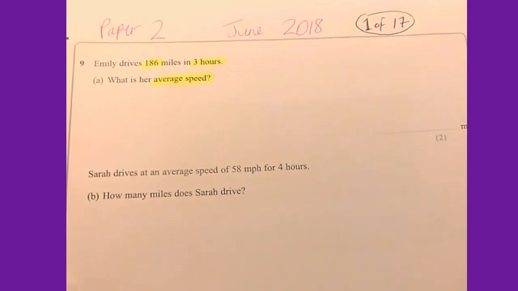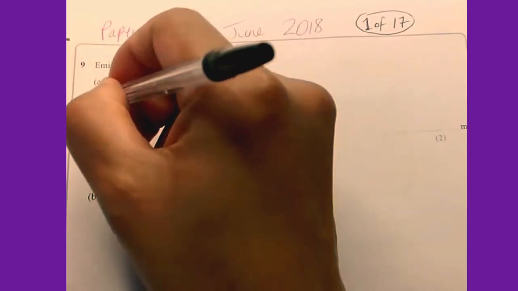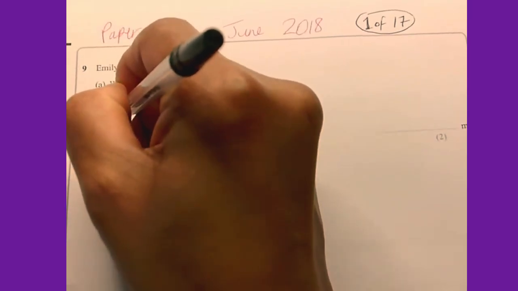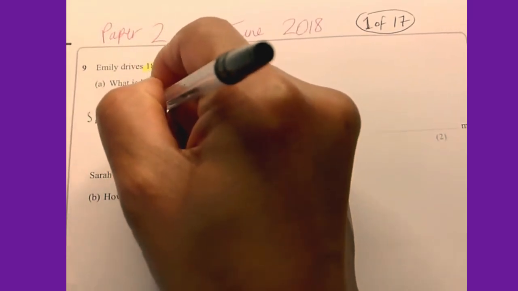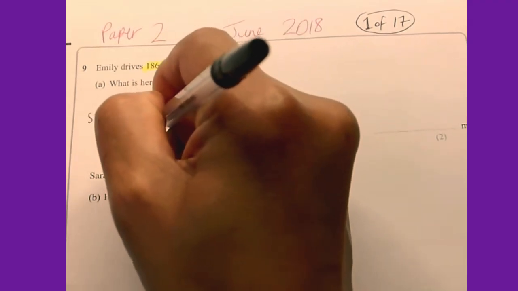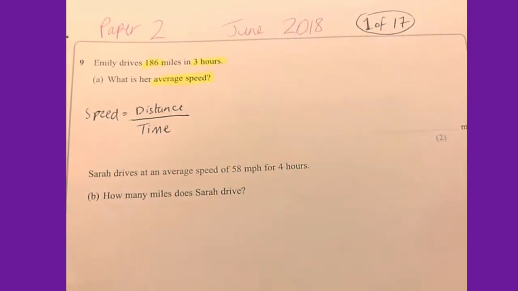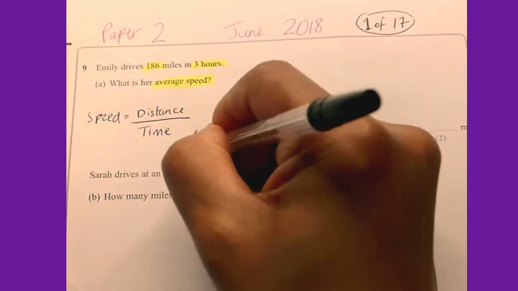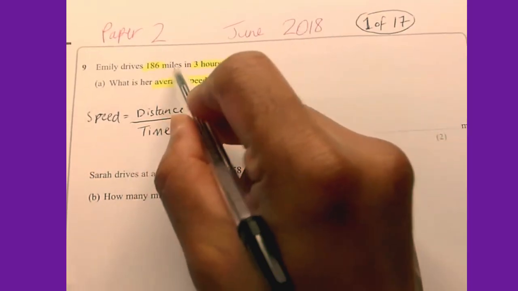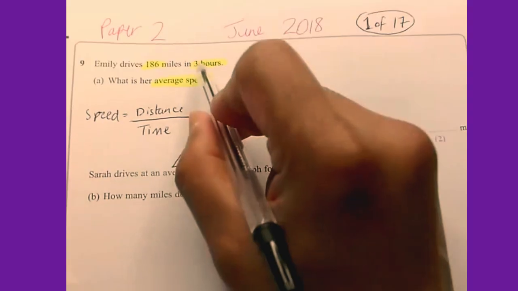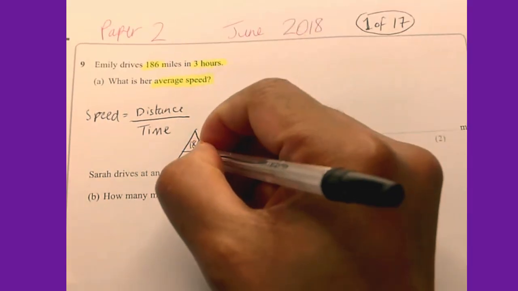Now, the first thing we have to remember is that we have to memorize the formula. Speed equals distance divided by time, or any other combination that you may have remembered, and then we can put this in a triangle. 186 miles is our distance, so we can put 186 there. 3 hours is our time.